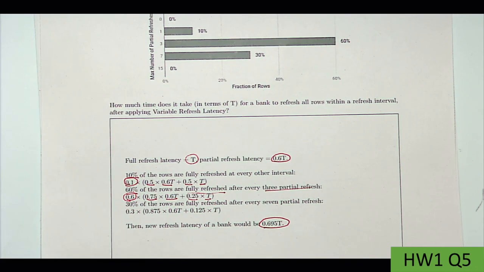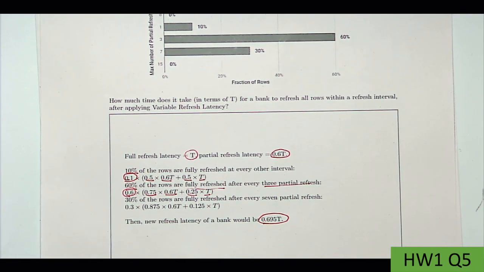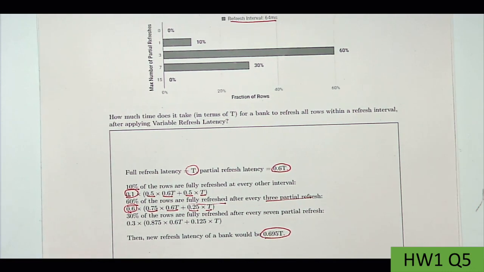So I hope it's pretty clear now. And a lot of people already found this exact number in the exam, so I just assume that it's easy. But if you have questions, you can ask anytime, interrupt me. Okay.